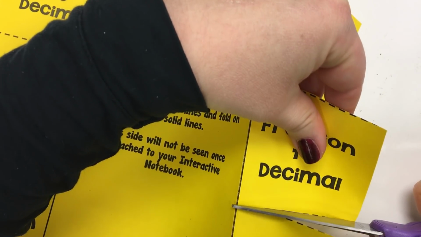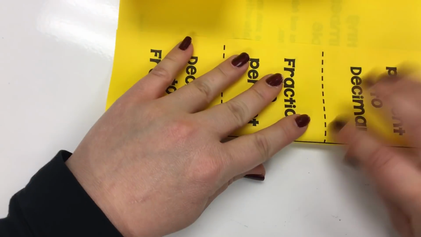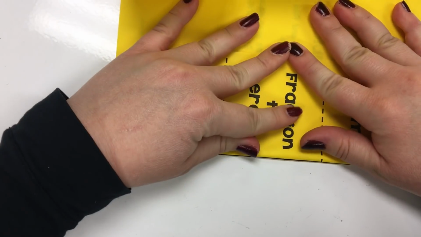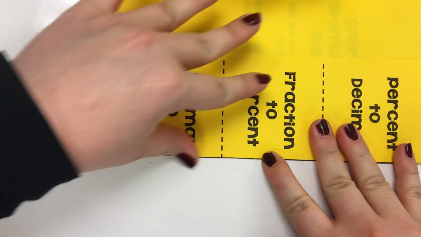And same thing with the next dotted line. And then you're going to fold on the other side as well. So on the solid line, you'll fold, and then on the dotted lines, you will cut.